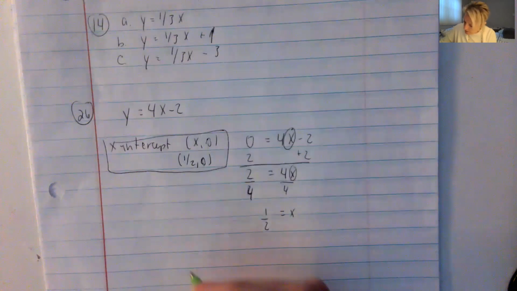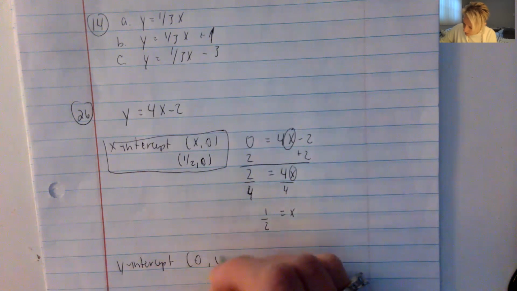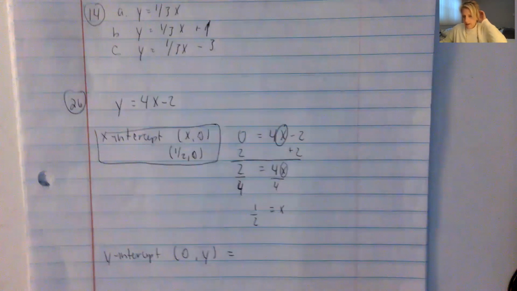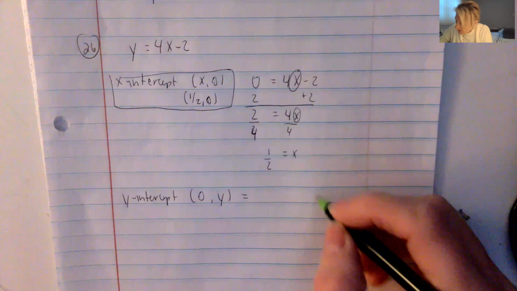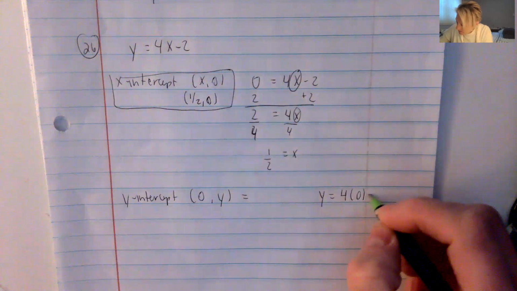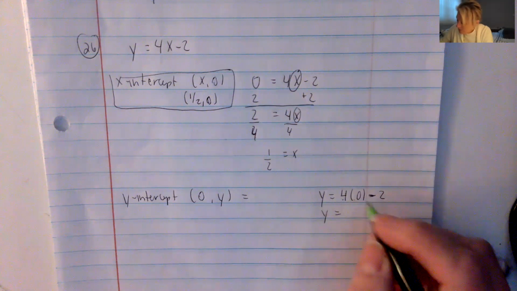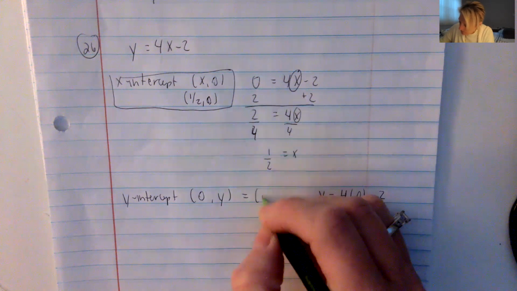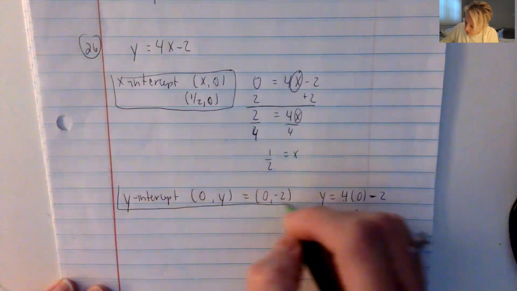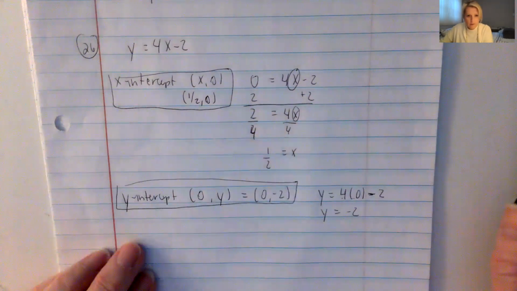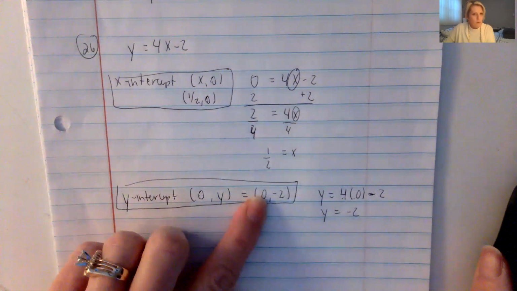And then my y-intercept is the y value when x is 0. This one's a little bit easier for most students to find because we're just going to put 0 in for x and simplify for y. So 4 times 0 is 0, and so you're left with a -2. So the y-intercept is at 0, -2. So let's go validate this in Desmos, that the x-intercept is at 1/2, 0 and the y-intercept is at 0, -2 for number 26.